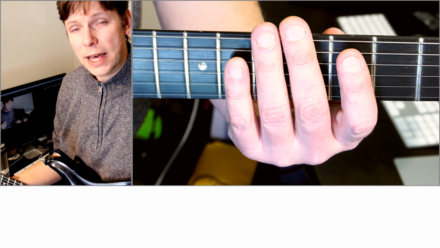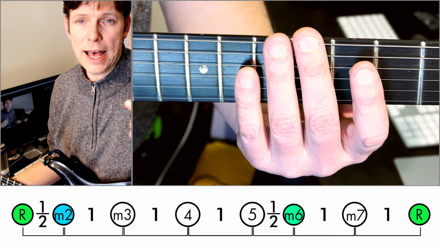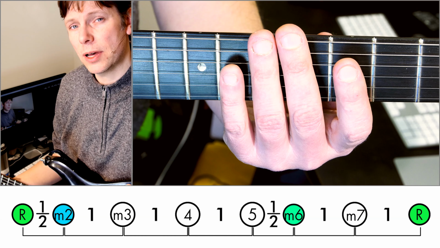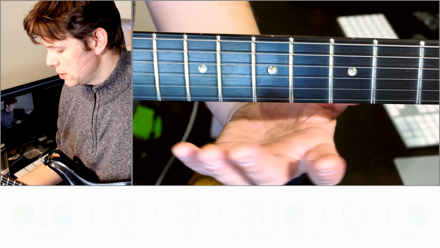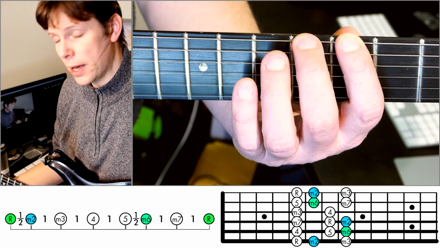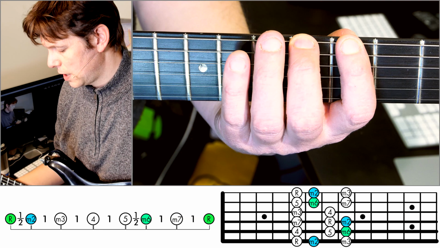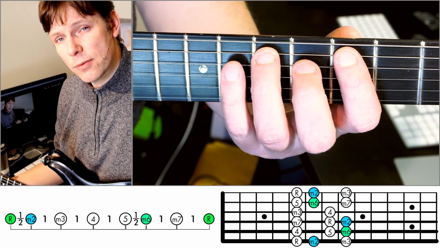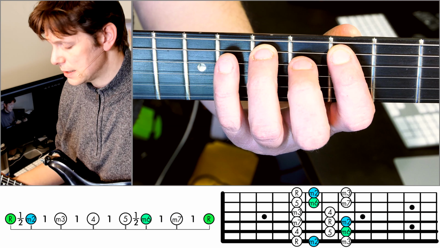How does that work? That flat 2 is just a half step above the root, and the flat 6 is just a half step above the 5th. So when I play my root here, then here a half step up is my flat 2, then I got my minor third, my 4th, then I got my 5th, and then my flat 6 is a half step above that.